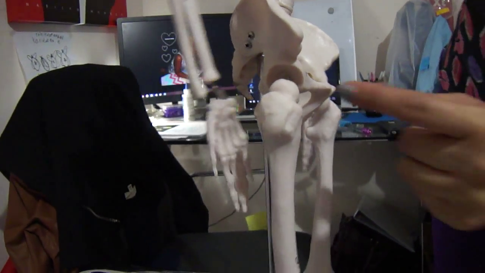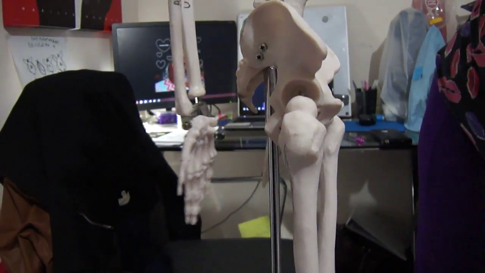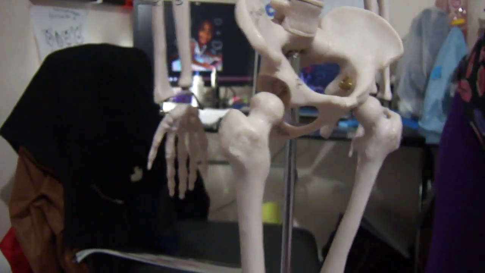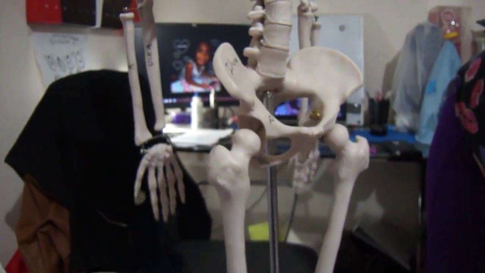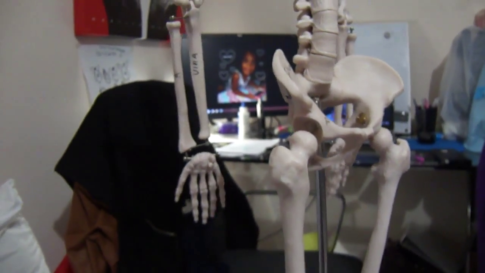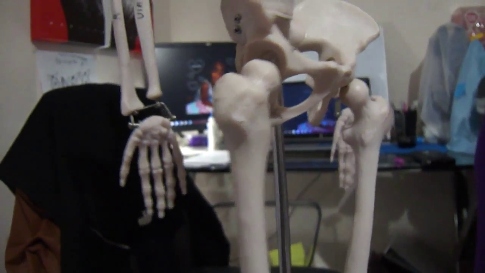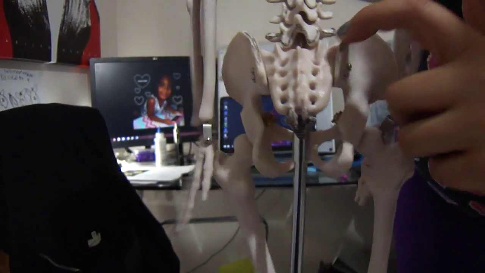The acetabulum would be here where it goes in. Not the bone, but just the area. Then the pubic symphysis would be here. The obturator foramen, let's see, where are you? That would be the holes here. Iliac crest would be here.